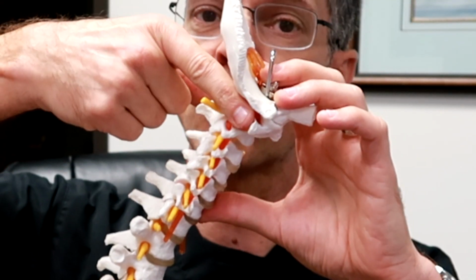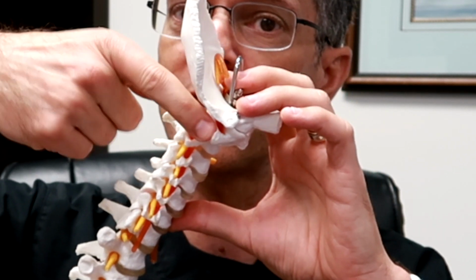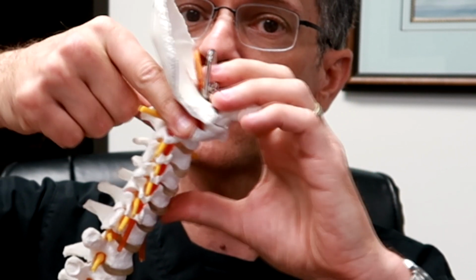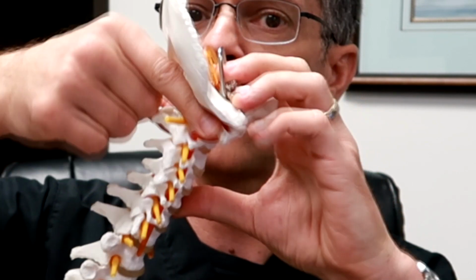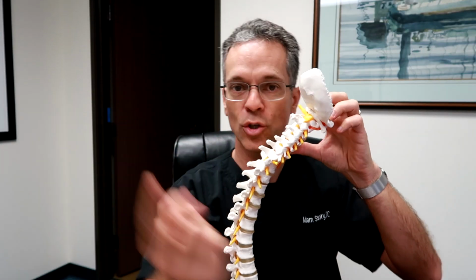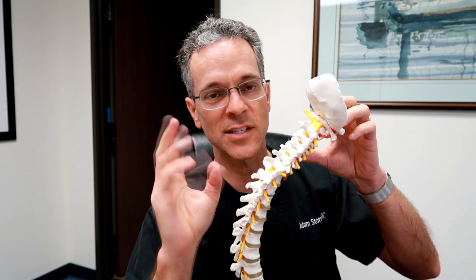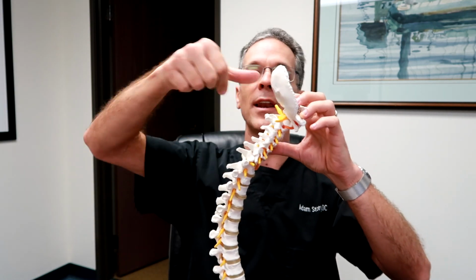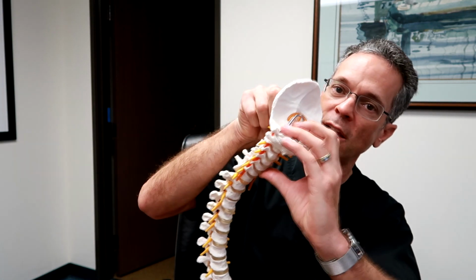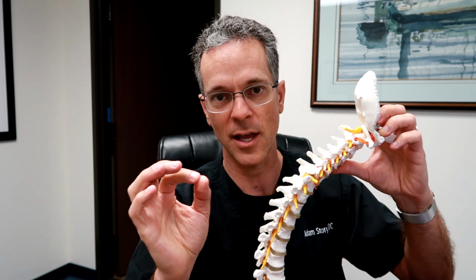You will see me drop down my finger onto the back side of the atlas, and then I will rotate the patient's head to the left. When I'm doing that, I'm really assessing the right facet joint between the atlas and the axis. Then I will go to the other side and rotate to the right, assessing the left side.